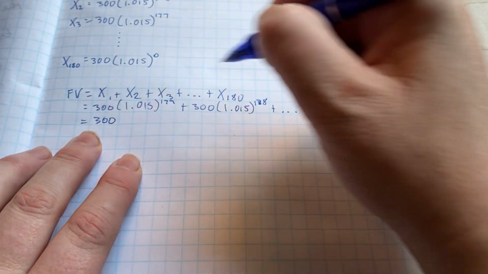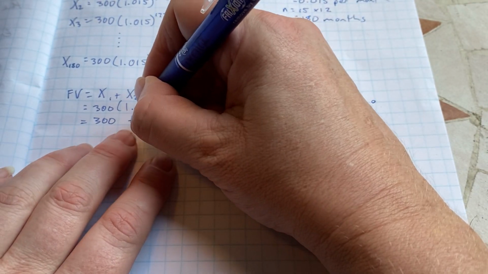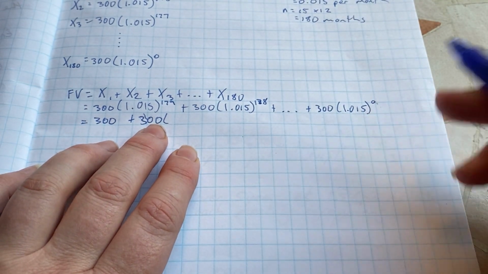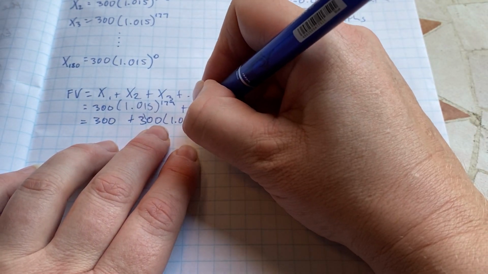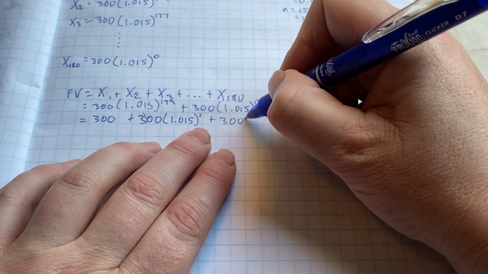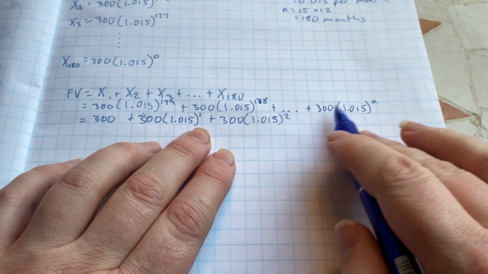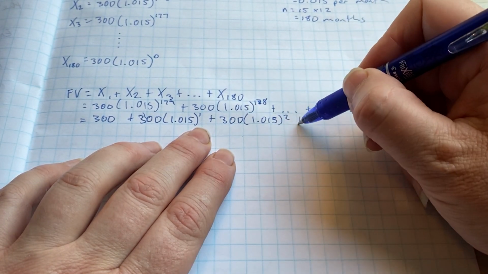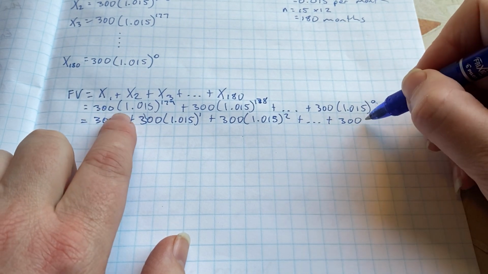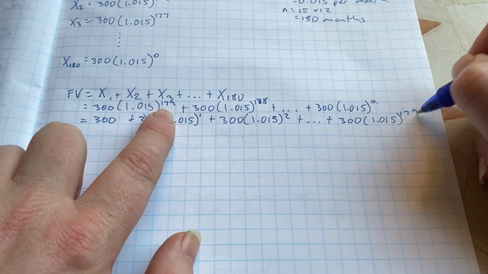Our first one is 300 times 1. Our second one is 300 with one lot of interest, to the power of 1. Our next one would be 300 with 2 lots of interest. We're going backwards, and it keeps going, and our last one is 300 times 1.015 to the 179.